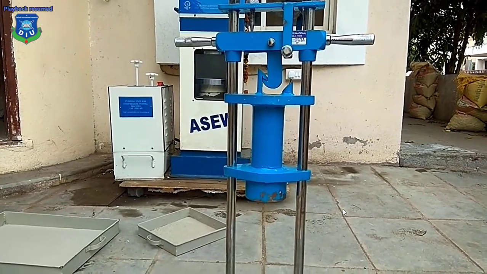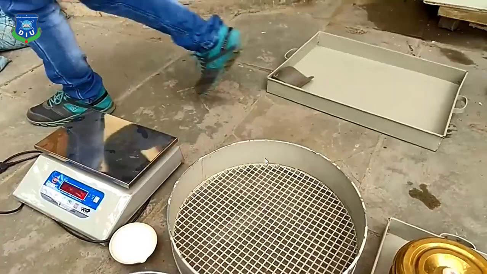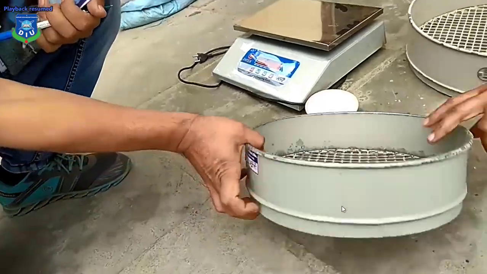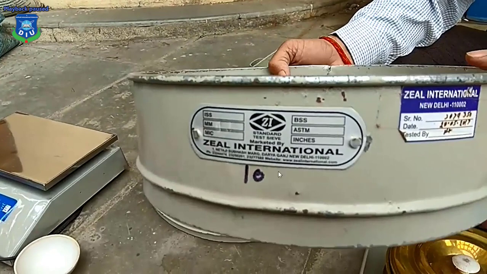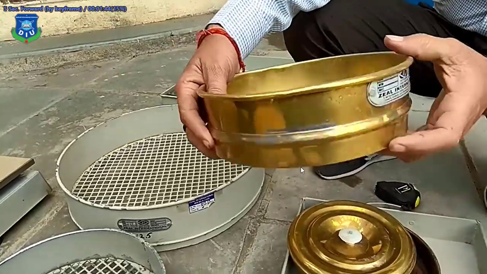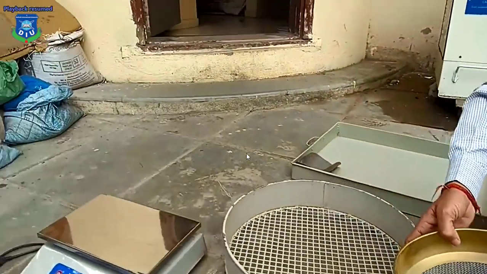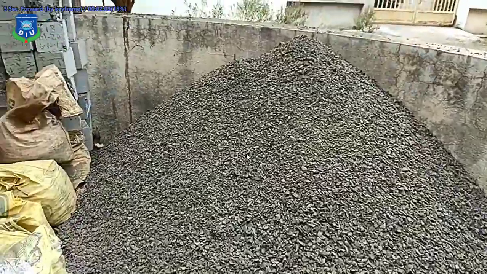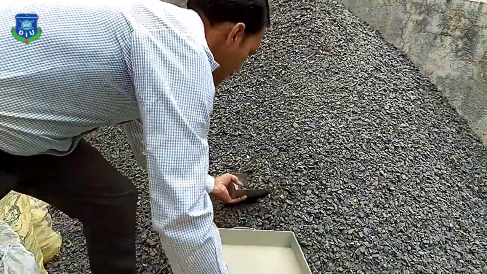So this is our real machine, what you have seen in the animation. This is the 40 mm BS standard sieve, and this is the 10 mm BS standard sieve. This is the 2.36 millimeter sieve, and this is our weighing machine. At first we will take samples. Definitely we should take the sample randomly.